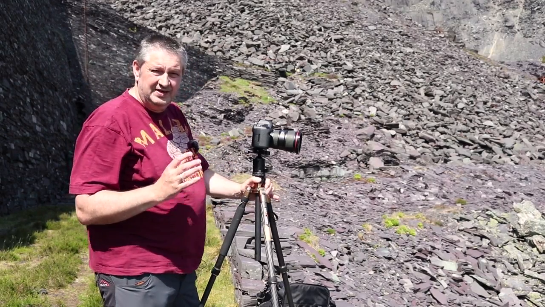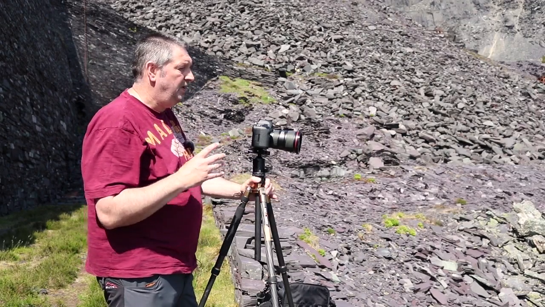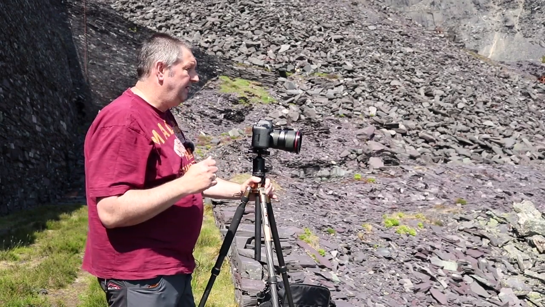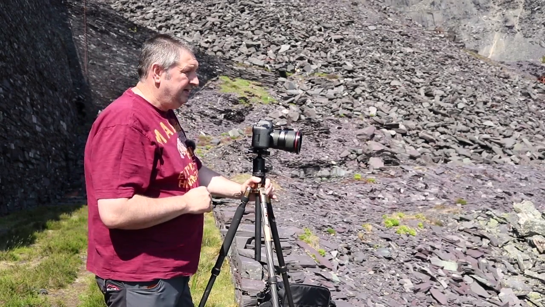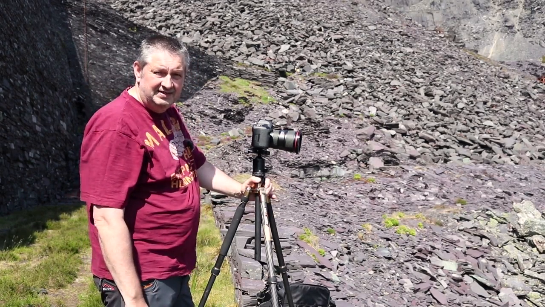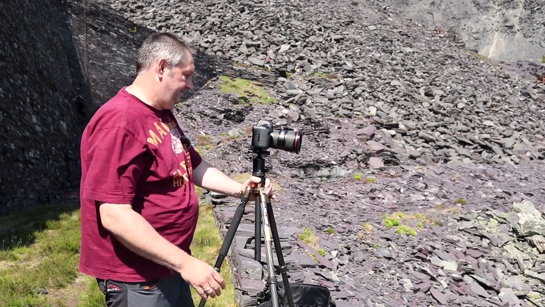What we're going to do now is take these images home, put them in post, and show you how I edit them. Yeah, and then that's it. HDR.